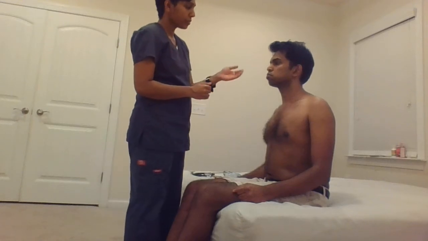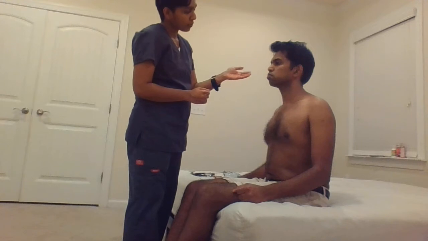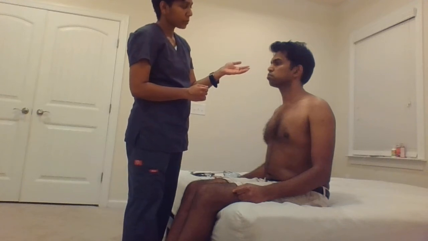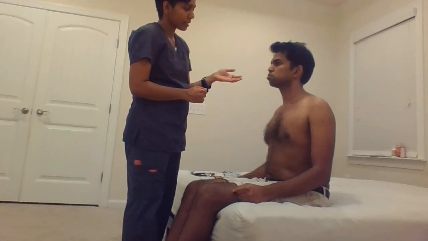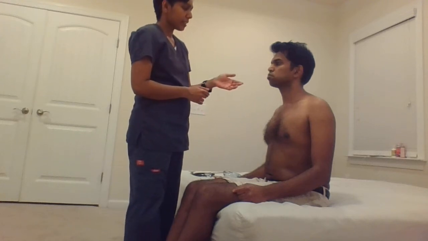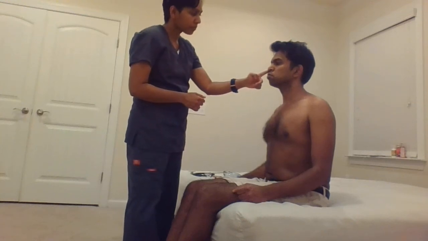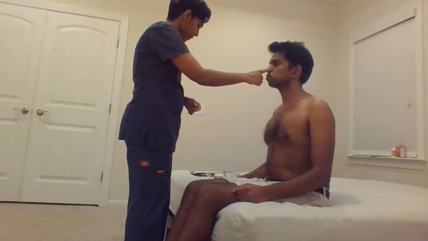And then I'm going to assess his nose. His nose is in midline, it is symmetric, and it's appropriately located relative to the other features of his face. And then I'm going to assess his patency. Can you sniff in for me? So I cannot see any obstructions, so it's normal.